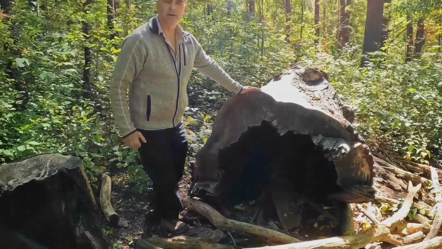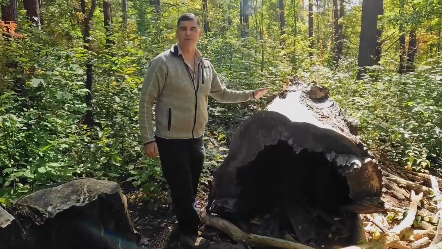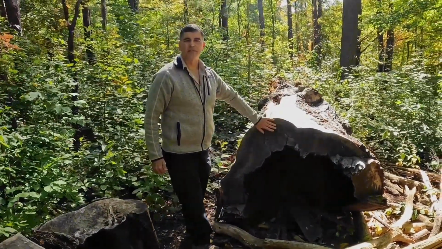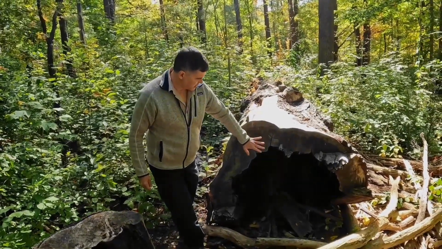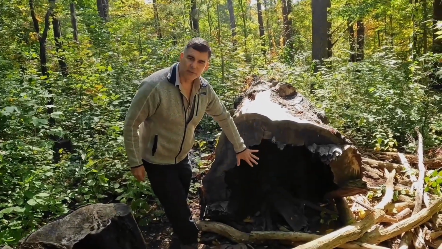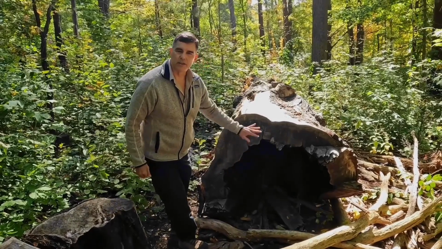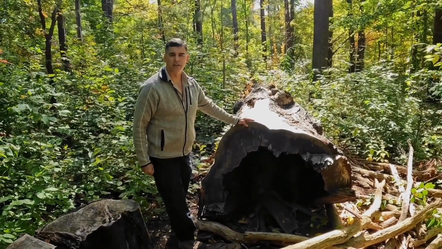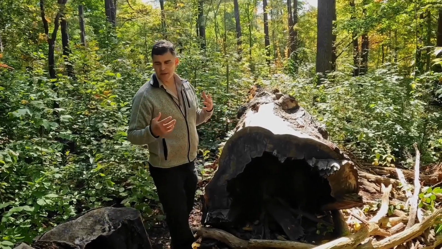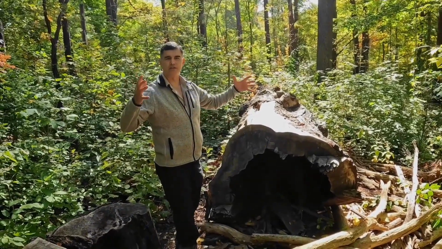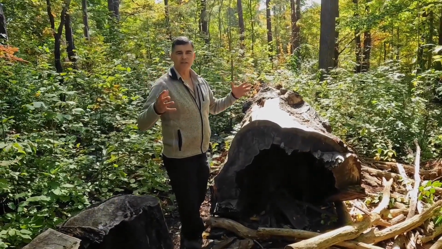So here you can see that we have a very large old tree, and it's been cut down because it's a hazard near the trail. But inside you can see that it's been burned out. So this tree has probably been struck by lightning, but in terms of forestry, you would think, oh, this is such a nice large tree and it's going to have so much wood.